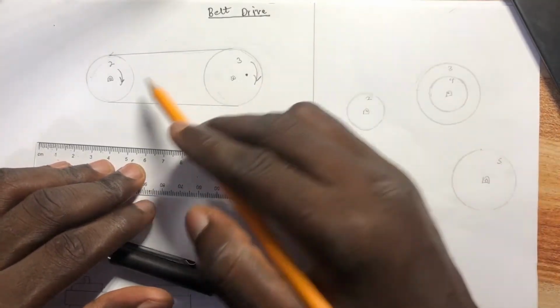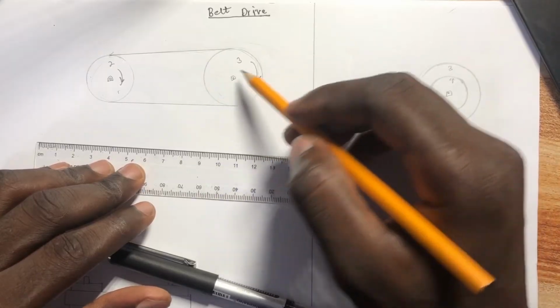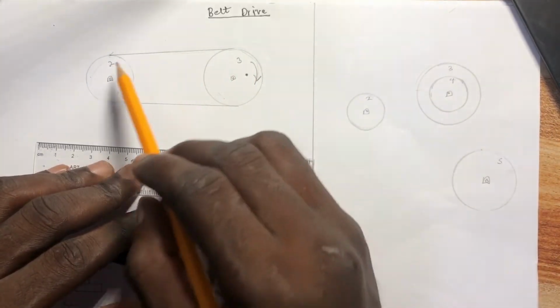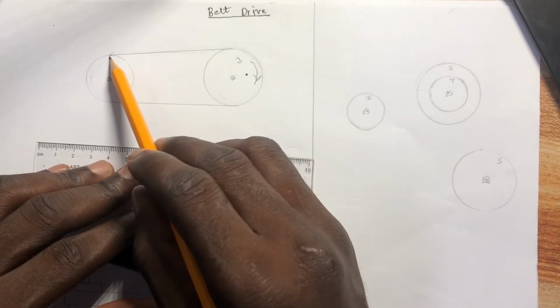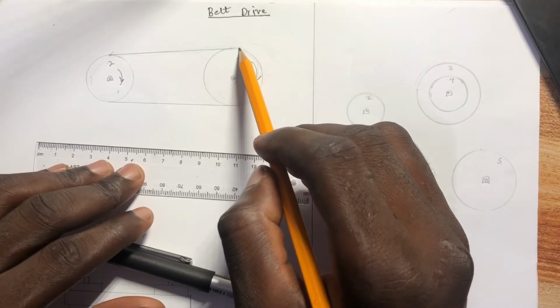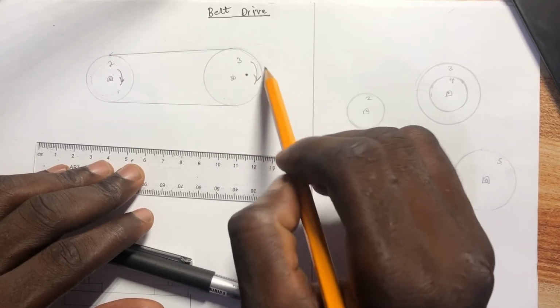Now, there are certain things I want you guys to pay attention to before we move on. So with the pulley 2, if it's turning around, it pushes the belt along, and when the belt gets here, the belt pushes on the pulley 3 to also what? Turn around.